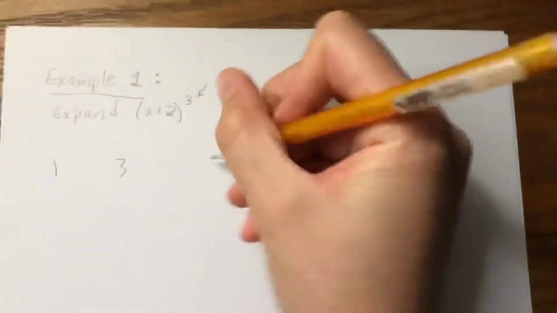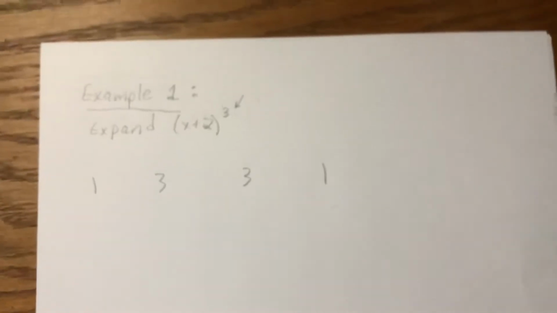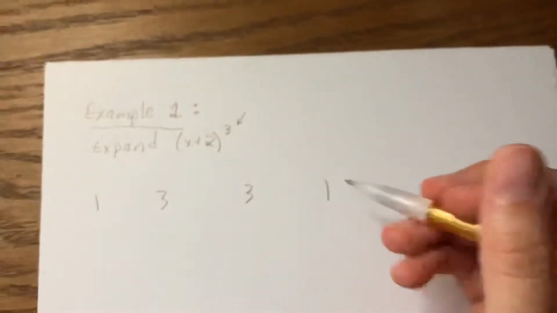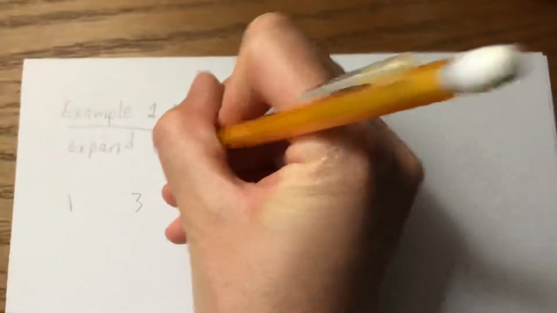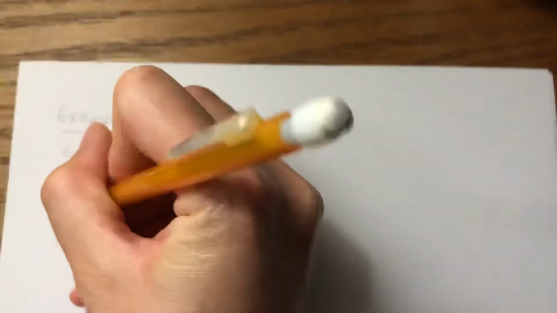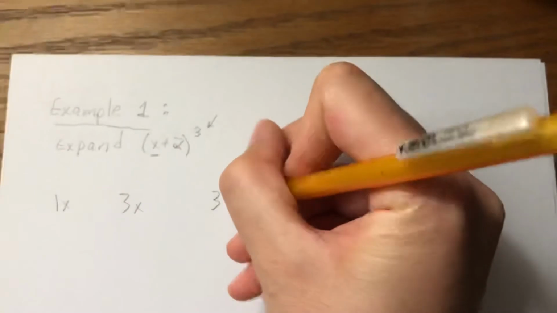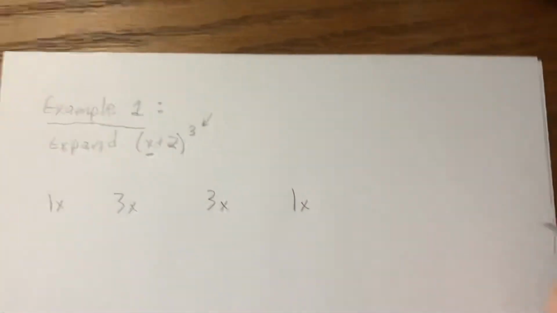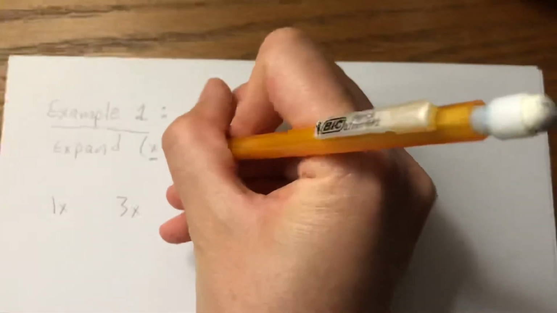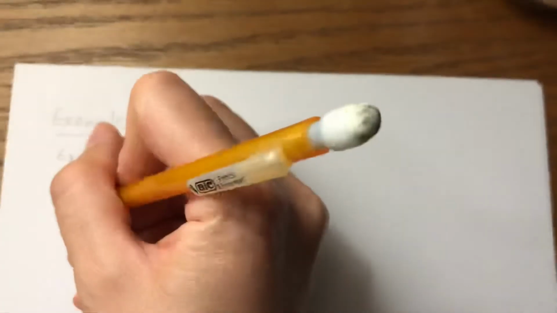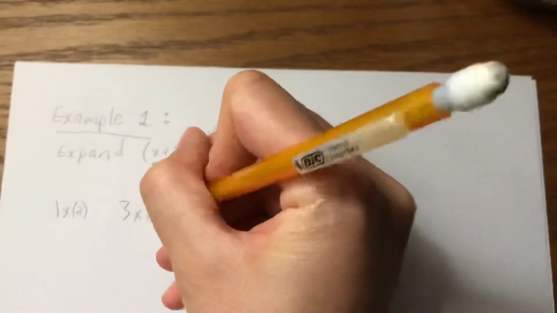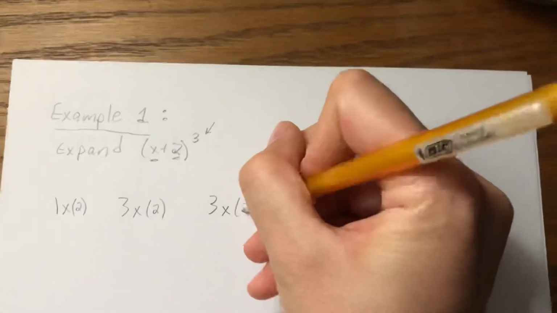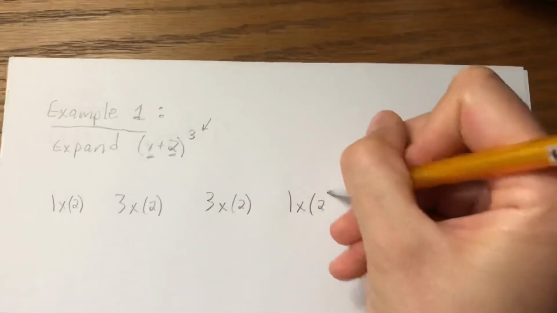1, 3, 3, 1. You're going to need a lot of space, so spread it out here. I maybe need a little more space. Then what you're going to do is the first term, x, I'm going to put an x in every single one of these new terms. And the second term, 2, I'm going to put one of those. Since it's being multiplied, I'm going to put it in parentheses. We're actually almost done.